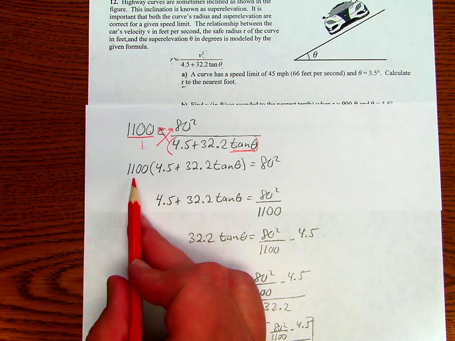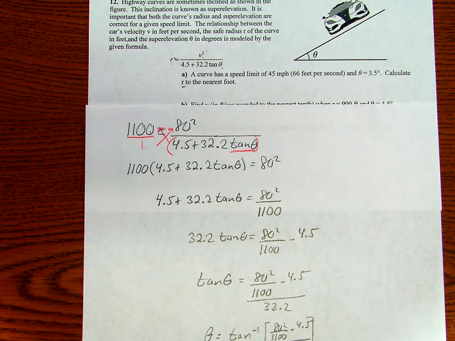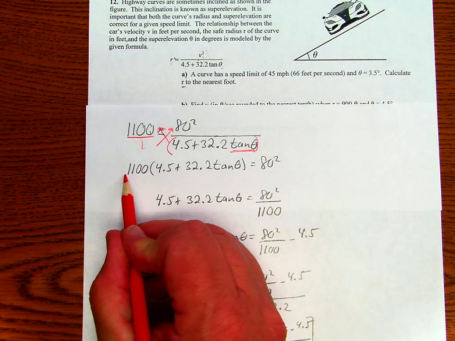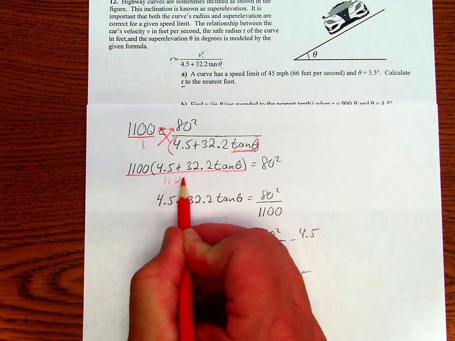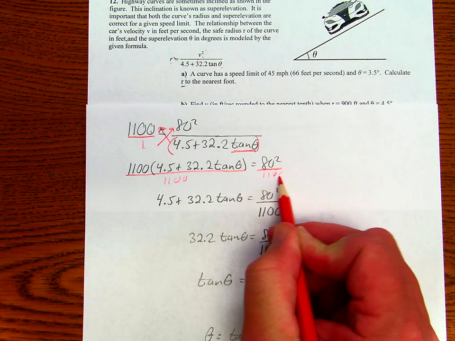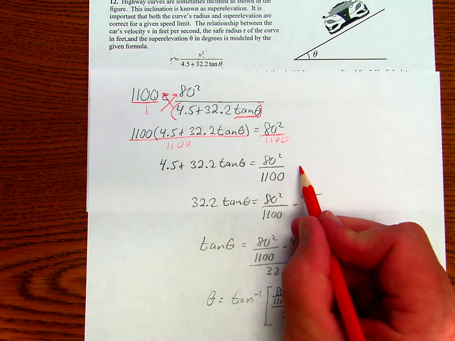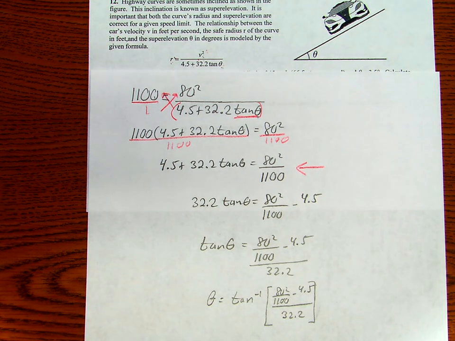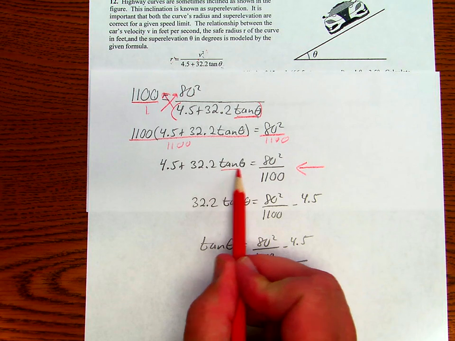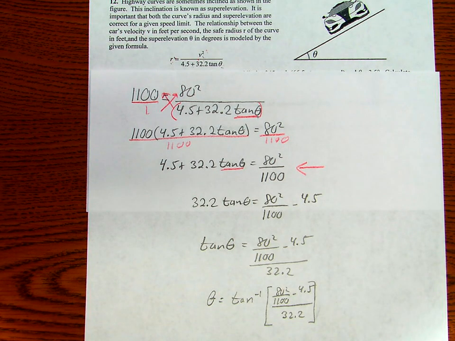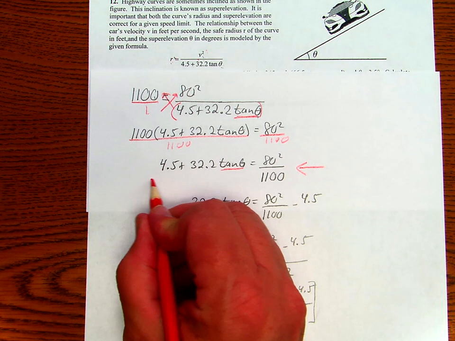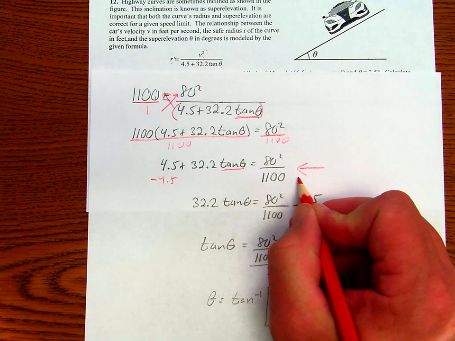Now if you want to, you could multiply through by 1100, but it's going to get the numbers to be awfully big. I'd prefer, as an alternate next step, to divide both sides by 1100. That gets you to this line right here. Keeping in mind our intermediate goal is to isolate the tangent of theta, the next move is to subtract 4.5 from both sides.